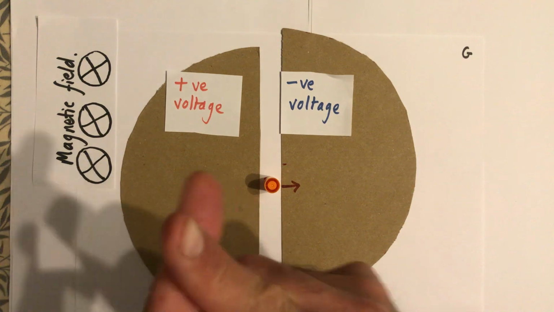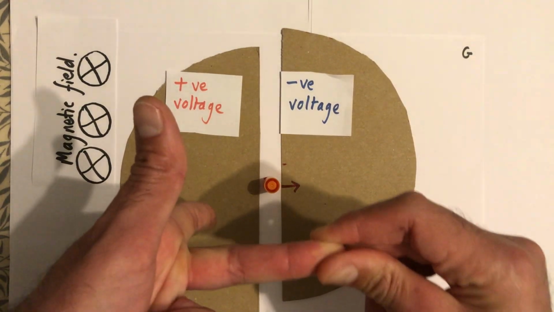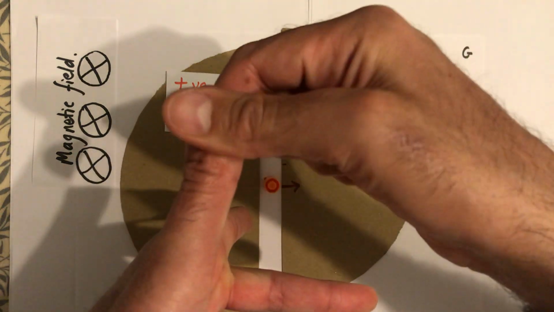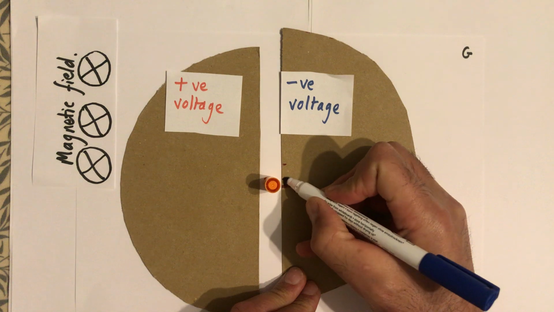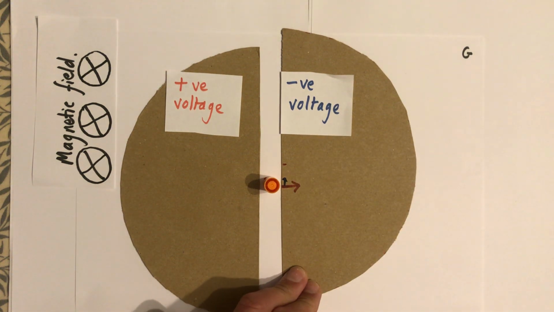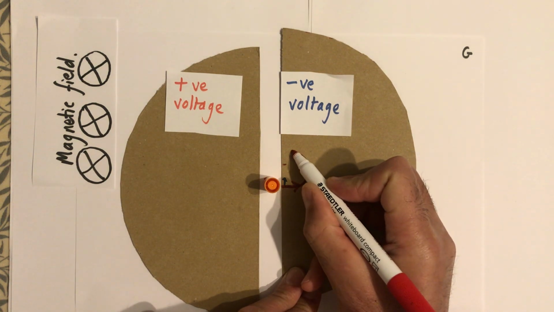So, it's going this way at the moment. So, first finger field, down. Particle motion is the second finger, current. So the force is towards the middle. So it's going to experience a force this way, which means it's going to follow a curved path and go around.